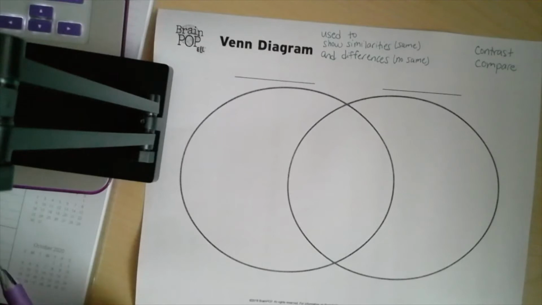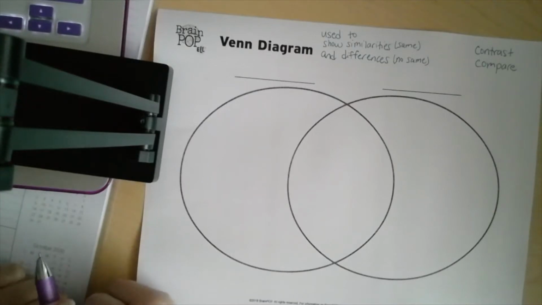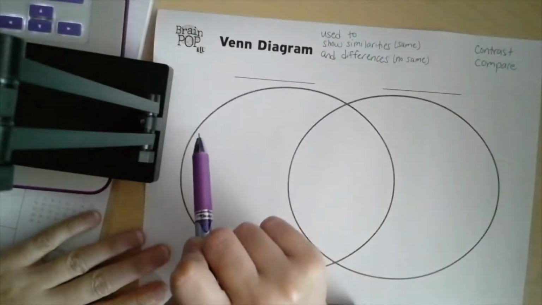In your book club assignment, one of the things that you might be asked to do is to use a Venn diagram to compare and contrast something. You might be asked to compare and contrast characters or compare and contrast other things in your book. So I wanted to make sure that we all knew what a Venn diagram is.